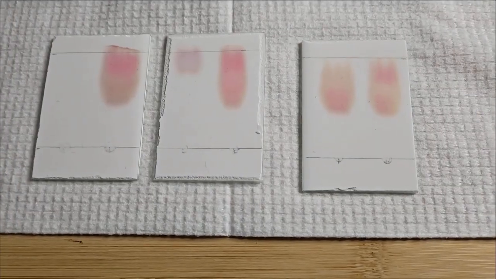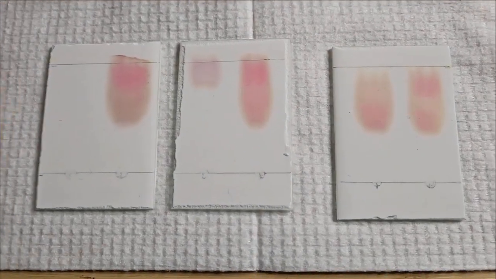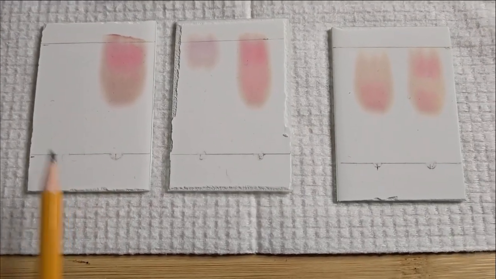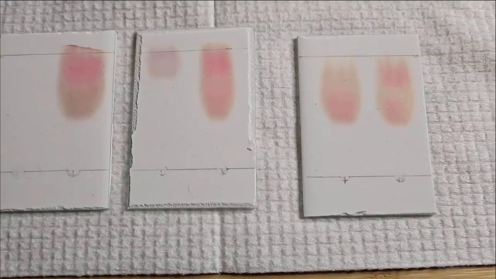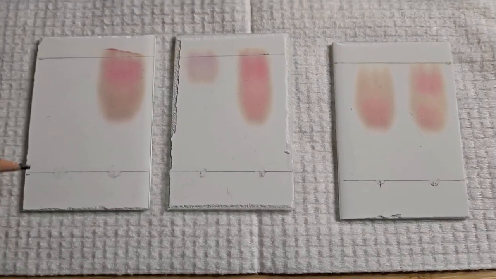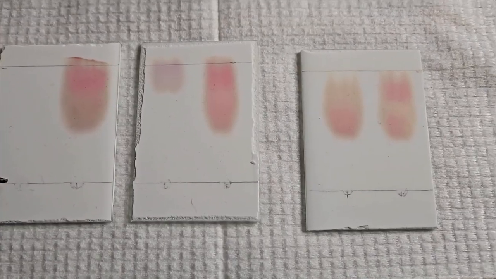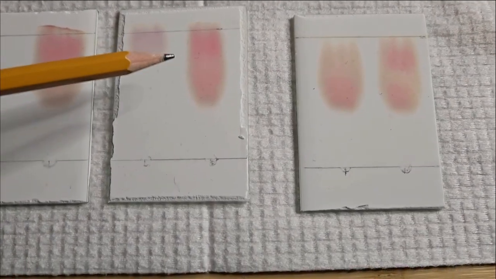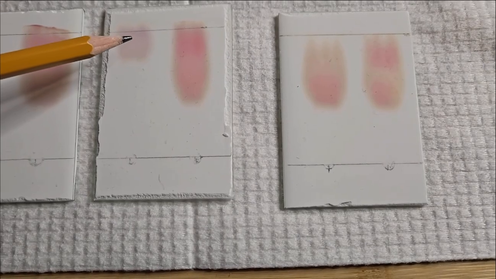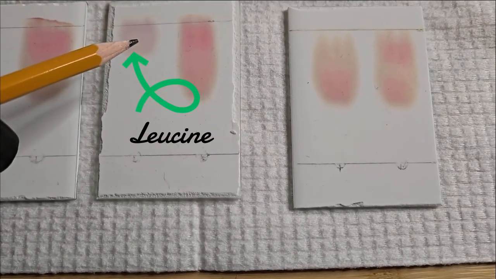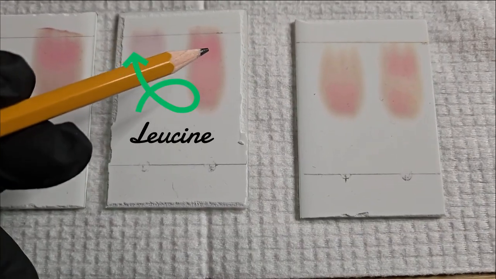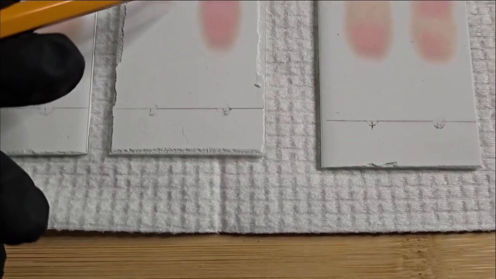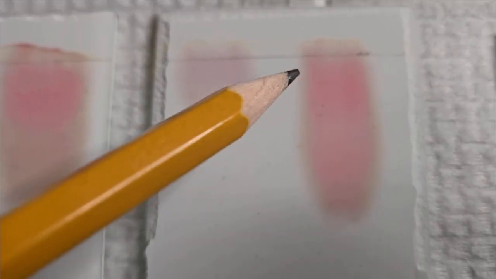Okay, so here are our results. This plate 1, for some reason, the alanine is not showing up. Maybe I didn't apply enough sample, but that's okay, because what we got here is our leucine standard, and here is our unknown sample. I can bring the camera closer.